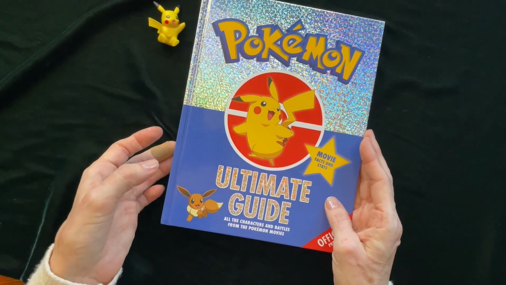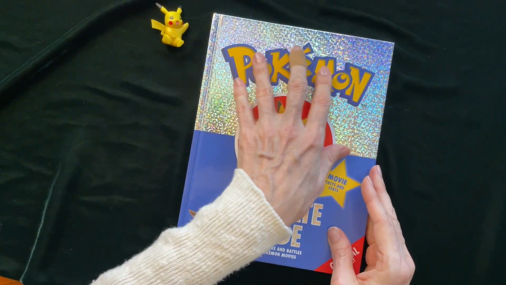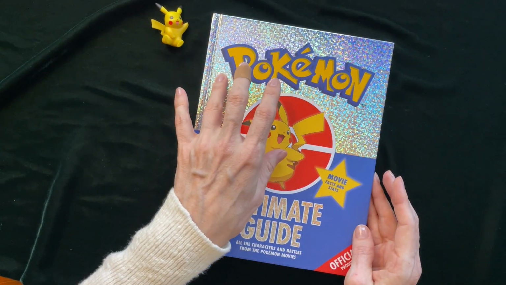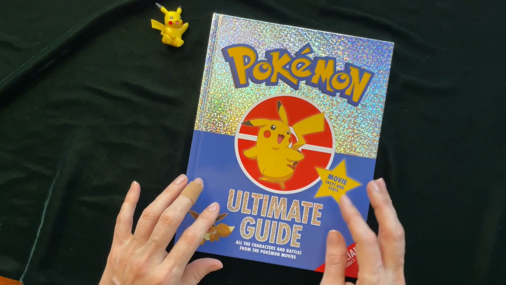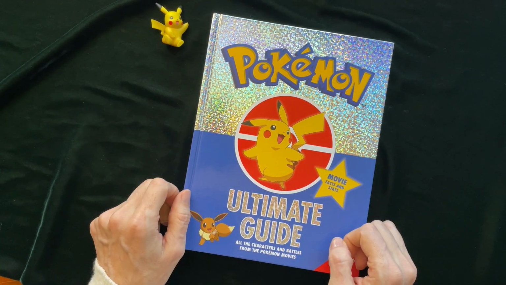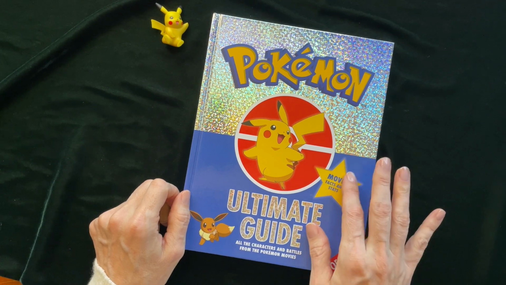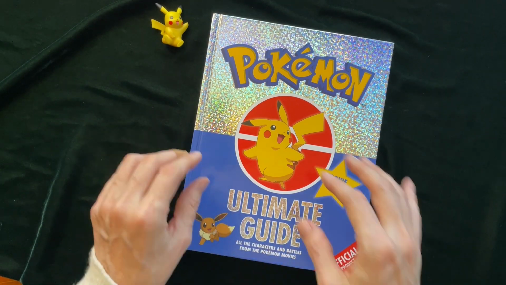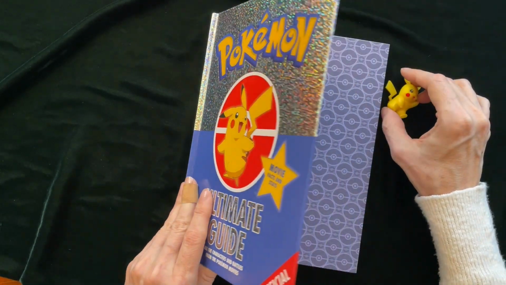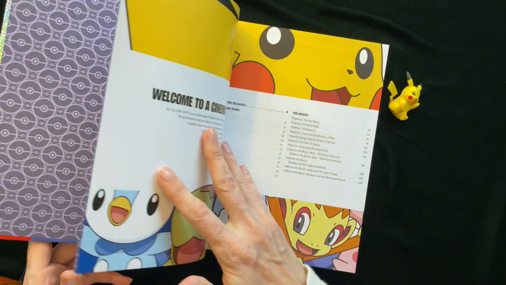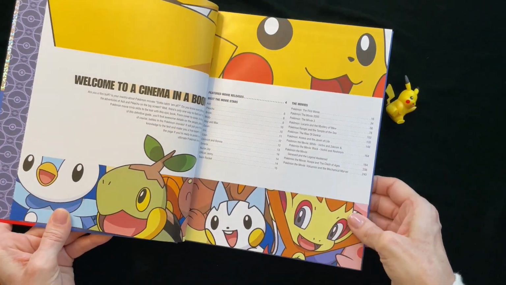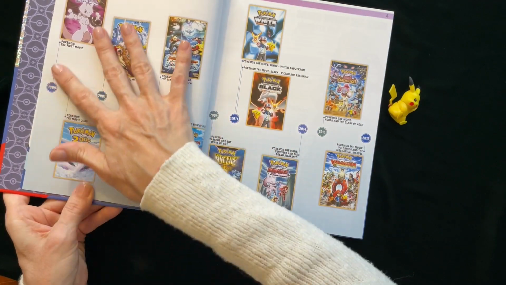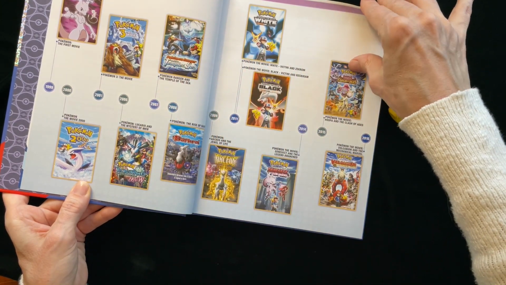This started as a Japanese sort of game for cards. And then Nintendo released an electronic game in 1996. And there have been movies and series. And there are some featured movies.